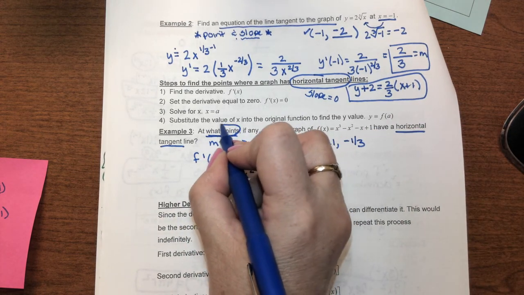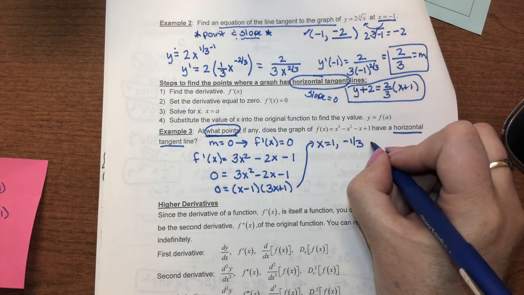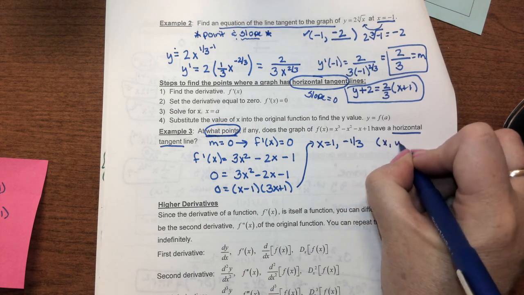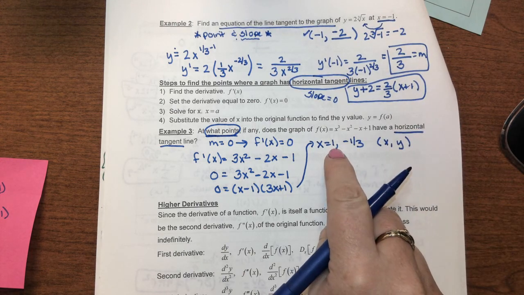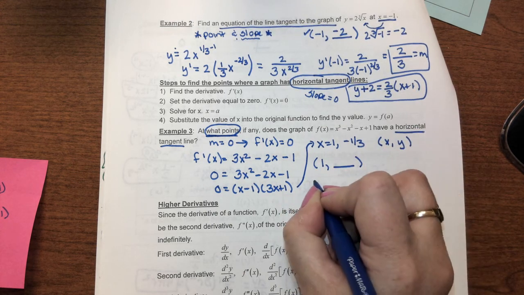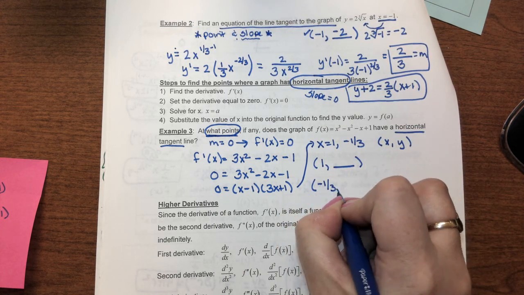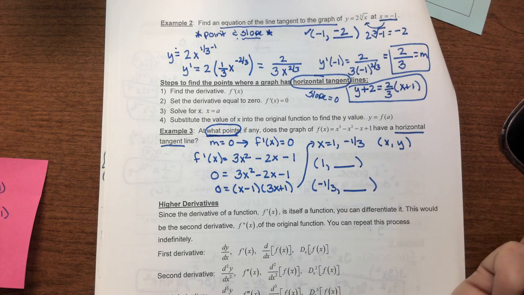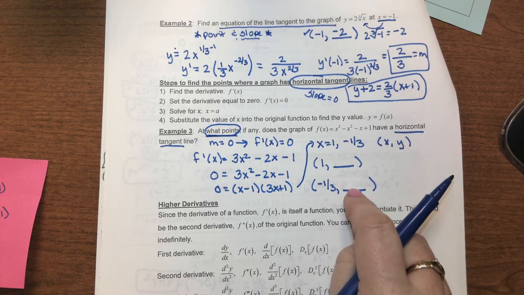It wants to know at what points. Points have an x and a y value. You know the x values. So I know at x equals 1, I have a horizontal tangent line. I know when x is negative 1/3, I have a horizontal tangent line. So what you need to do is find the y values.